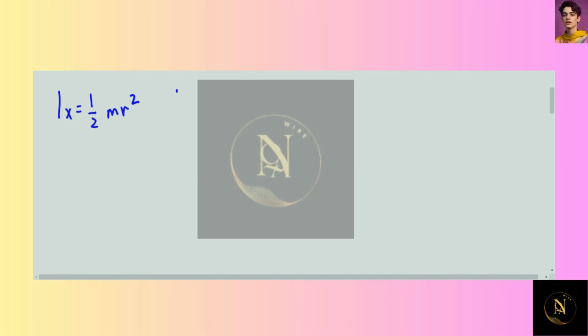For the y component, we can write 1 over 4 m r squared. And for the z component, we can write 1 over 4 m r squared.